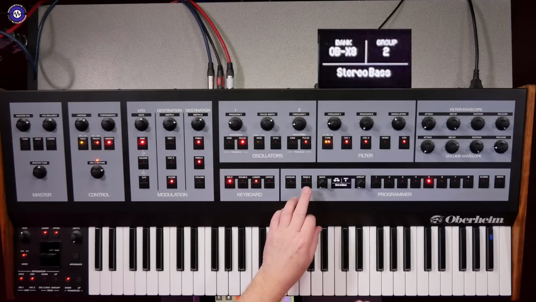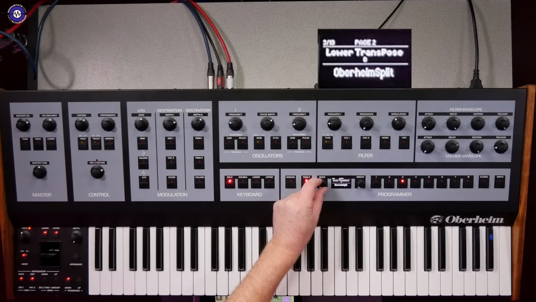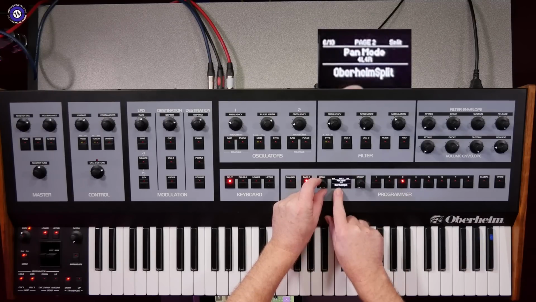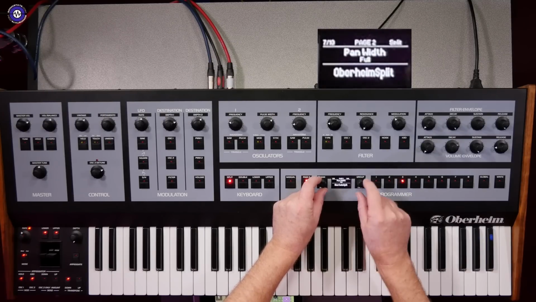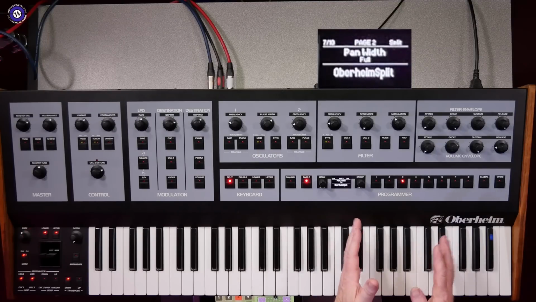If we come to our page 2 functions, come out of here, page 2, what we can do is set the pan mode to be 4 left and 4 right. And then pan width was full. So now what will happen is, hopefully, the bass is fully over there on the left. And this pad sound is fully on the right. Now, obviously, we don't get that lovely stereo width, but there is a way of separating them as we see fit.